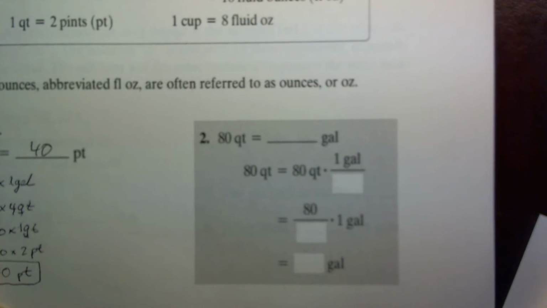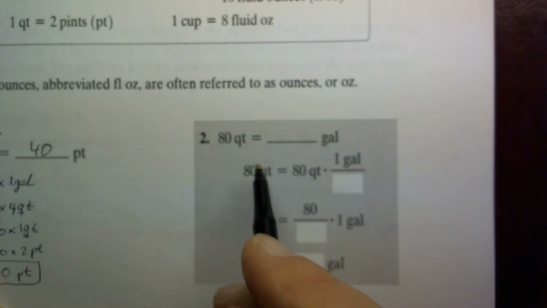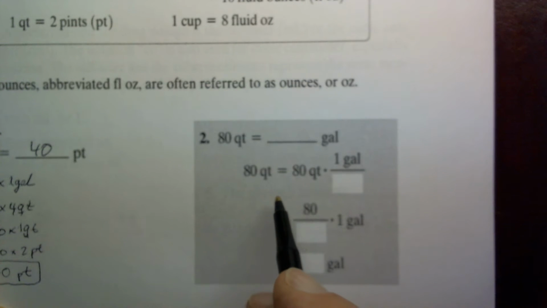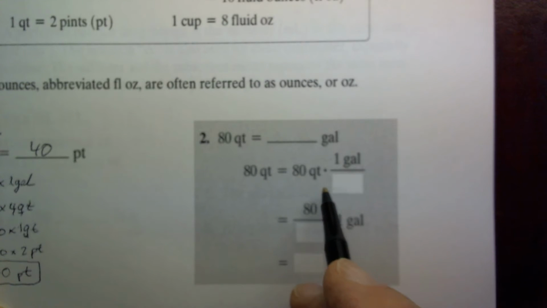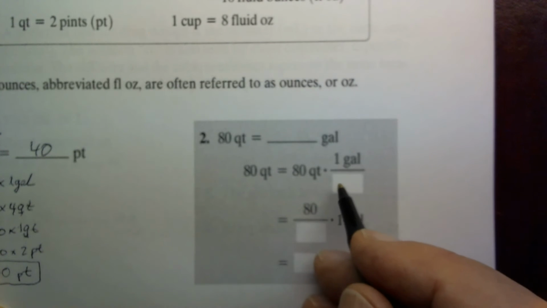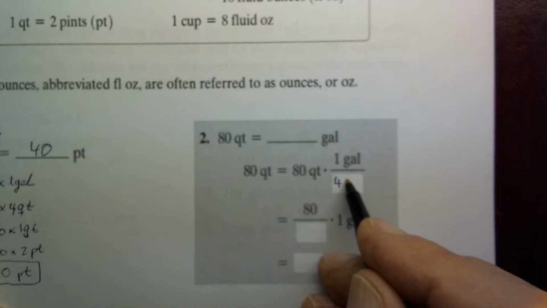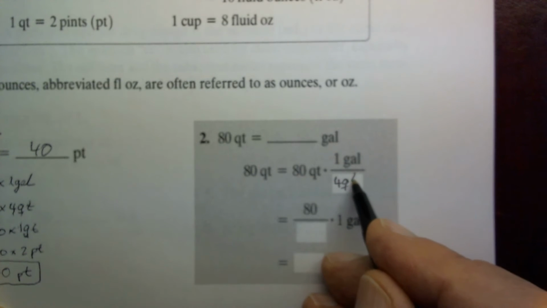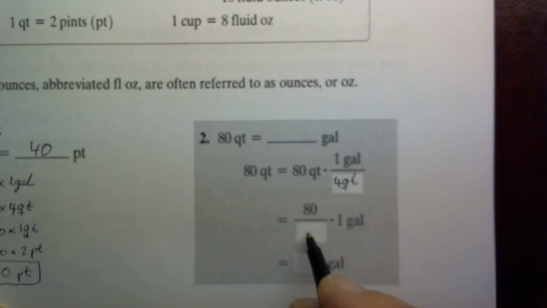In the next example, we are asked to convert 80 quarts into gallons. So we write 80 quarts is equal to 80 quarts times 1 gallon per 4 quarts. So 80 divided by 4 times 1 gallon is equal to 20 gallons.